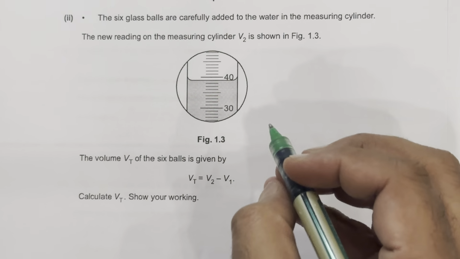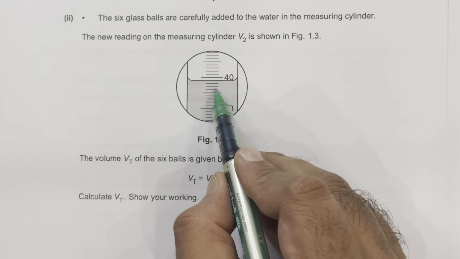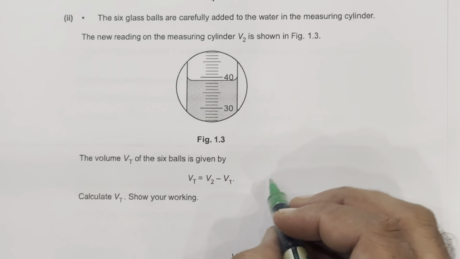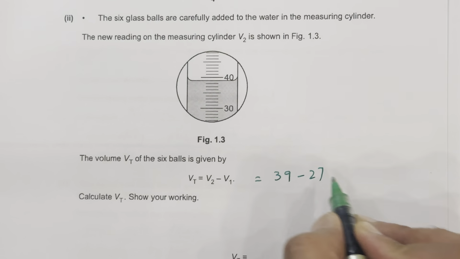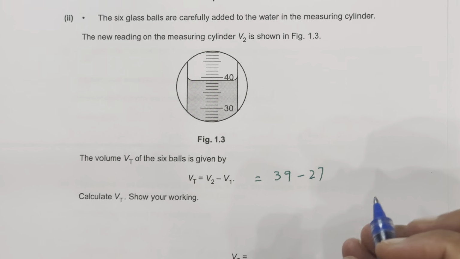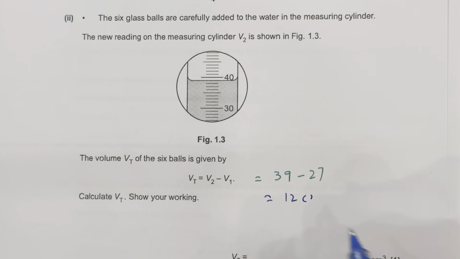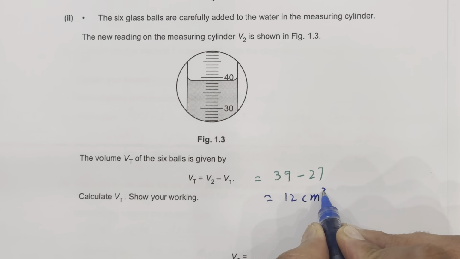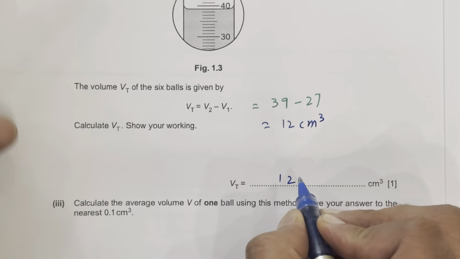We just calculated V1. You can see that it is 35, 36, 37, 38 and 39. So V2 is 39, and V1 we calculated on the previous page was 27. Subtracting, we get 12 centimeter cubed. You can write 12 centimeter cubed in the answer space.